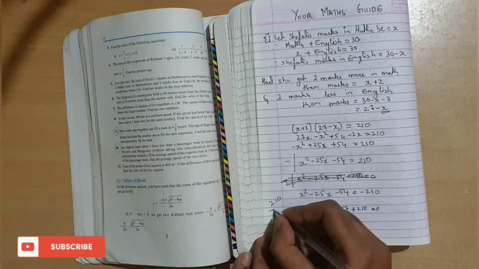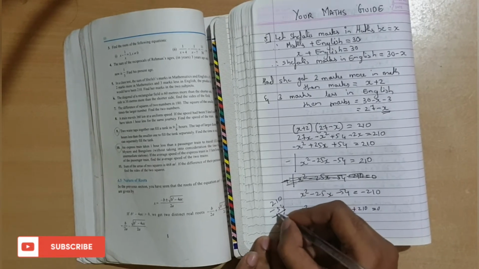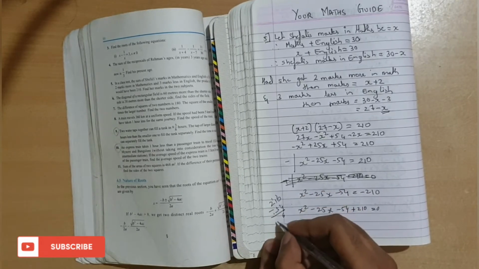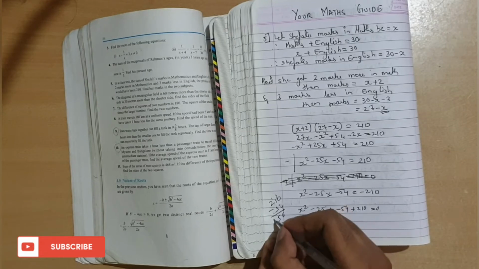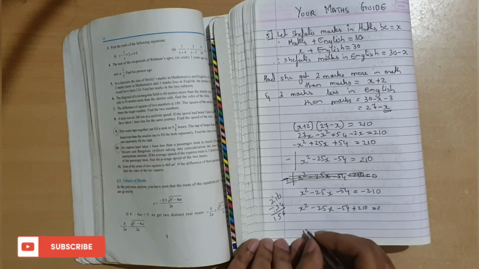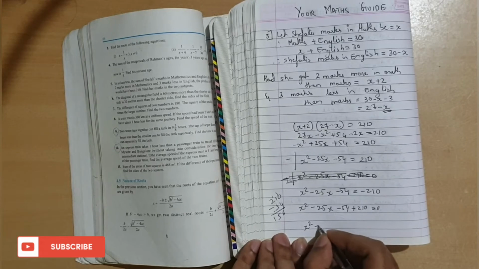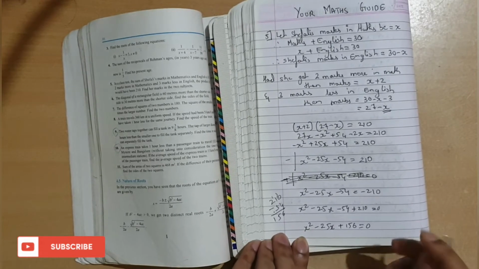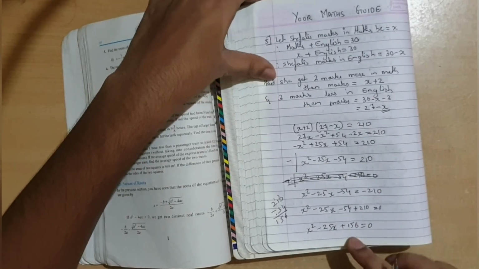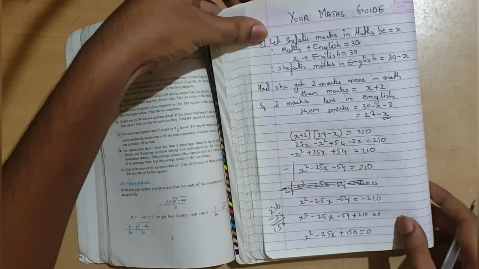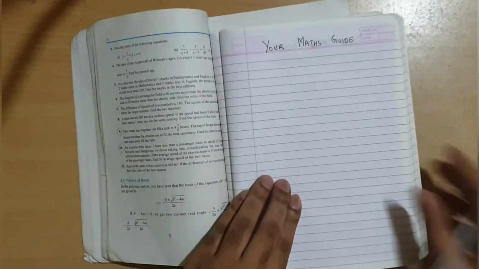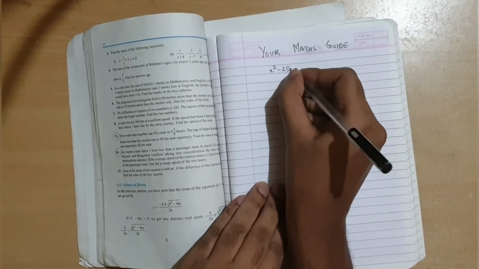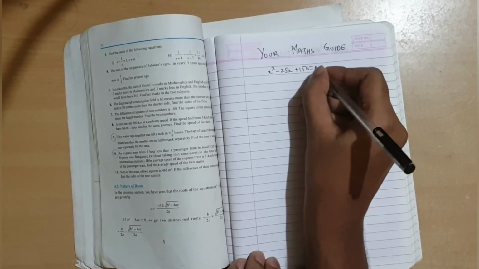So 210 minus 54 will be 156. So our equation will be x square minus 25x plus 156 is equal to 0. Can you see? So now let us copy that on the fresh page. X square minus 25x plus 156 is equal to 0.